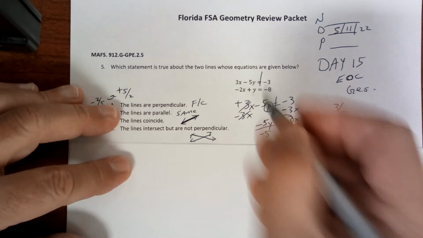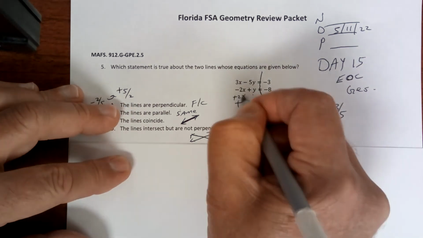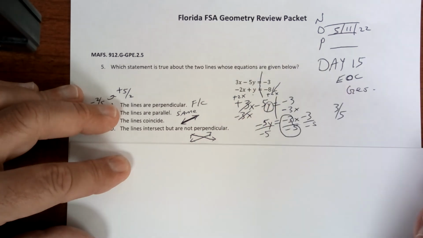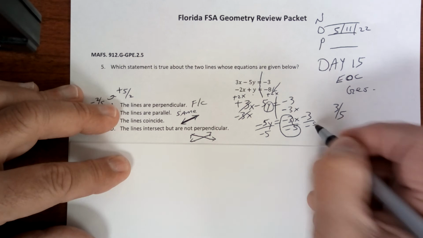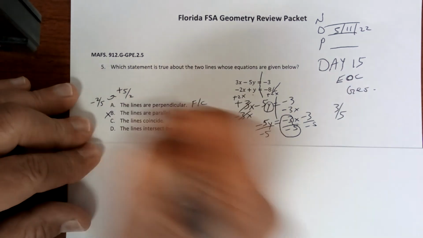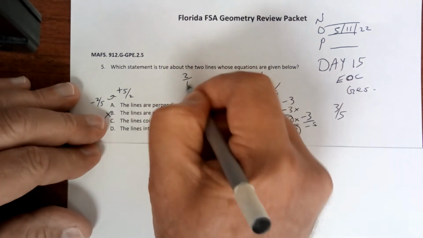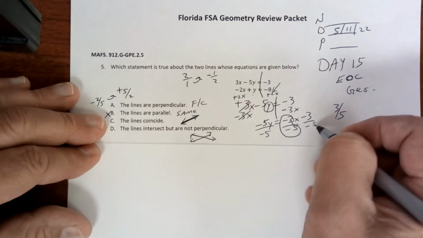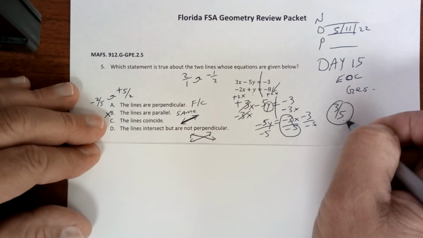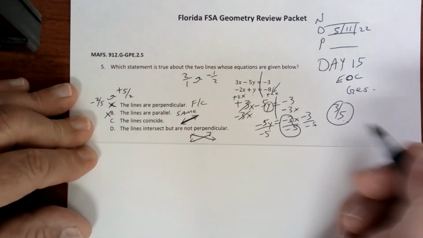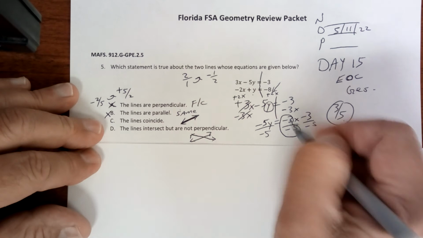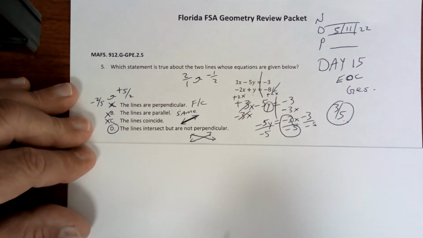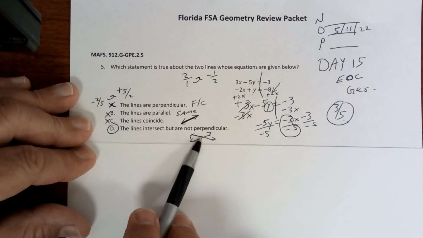So let's see what this one is. This one, all you need to do is add 2x to both sides. And when you add 2x, your slope is 2. So it's not the same, so it's not parallel. If you flip 2 and change it, it'd be -1/2, and this one is not -1/2. So it's not perpendicular. They're not the same because the equations are not the same. It's got to be this one. They intersect, but they're not perpendicular. Let's go to the next one.